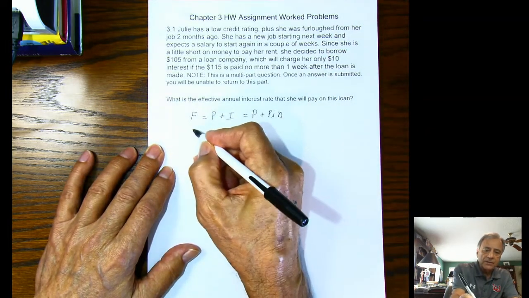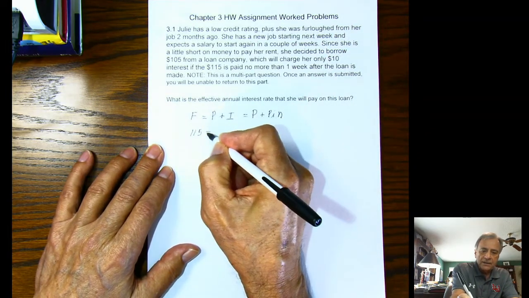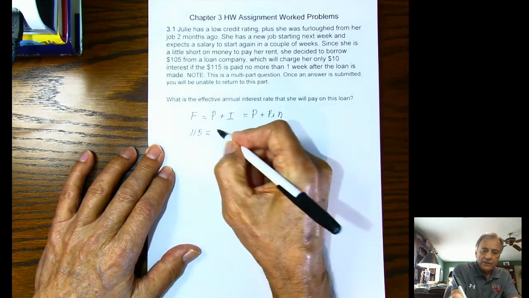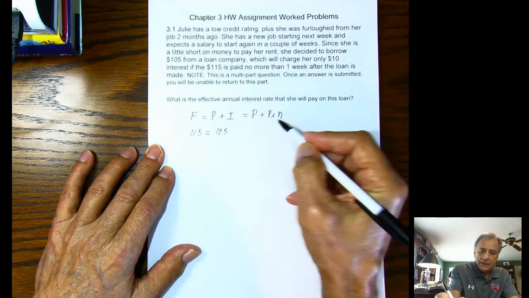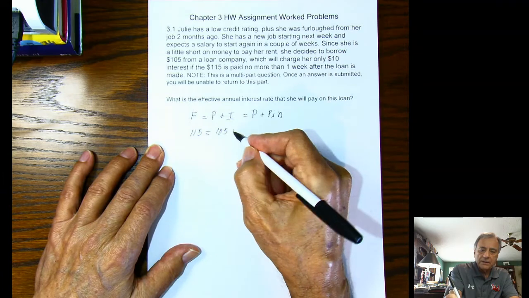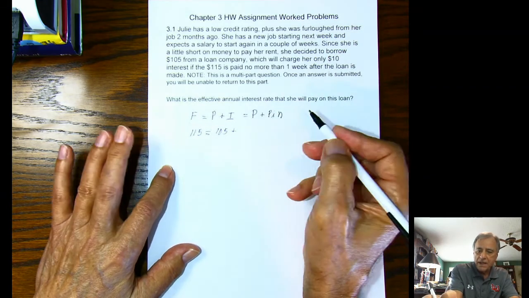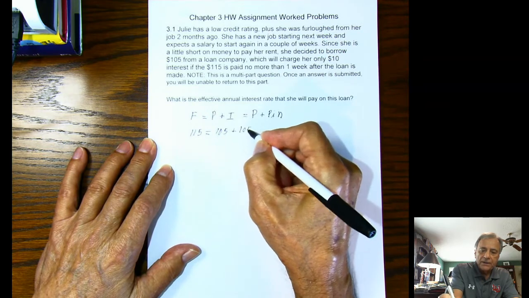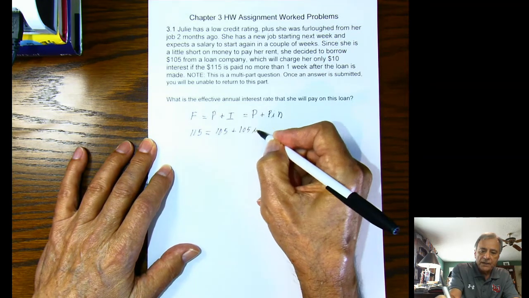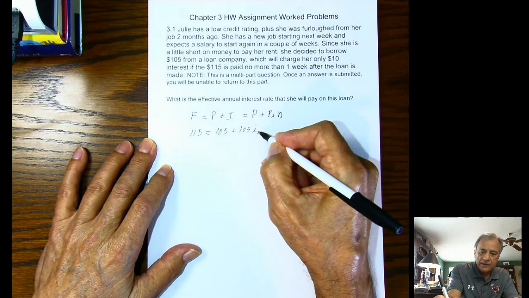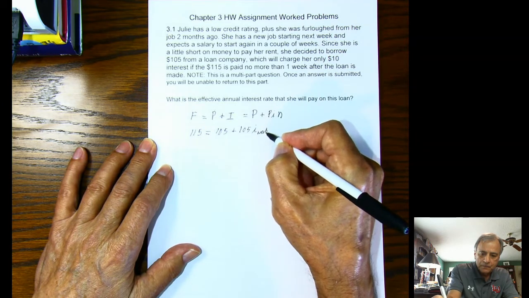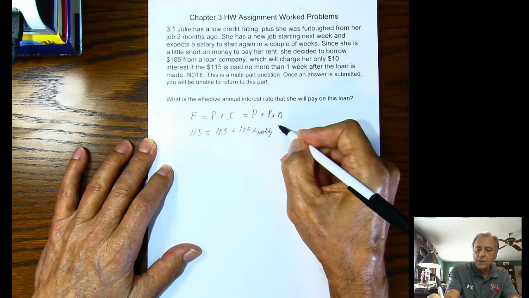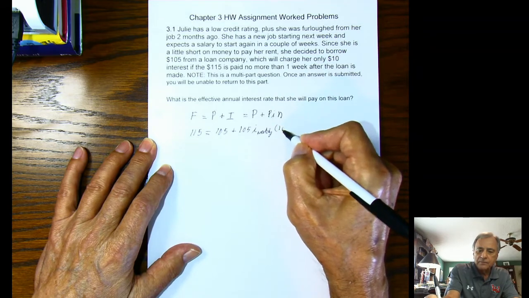So we'll have 115 is equal to 105, that's that one, plus the I, which is 10. But I'm going to put it in as 105 times the interest rate per week, this is weekly, times the number of weeks, which is 1 week.